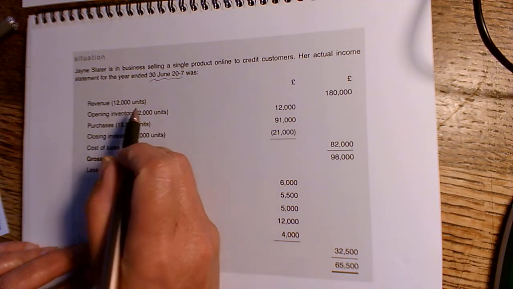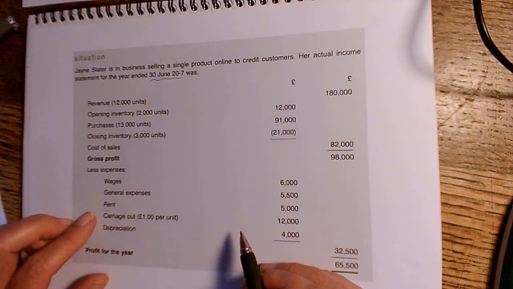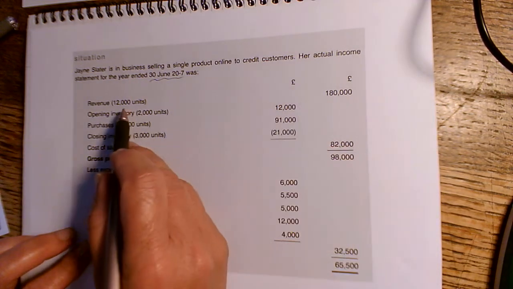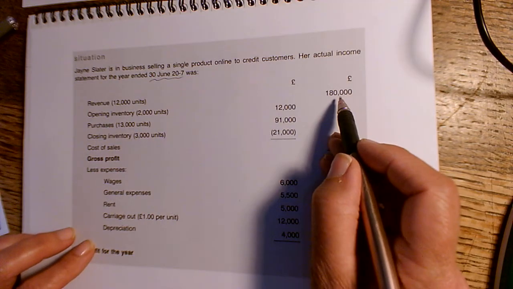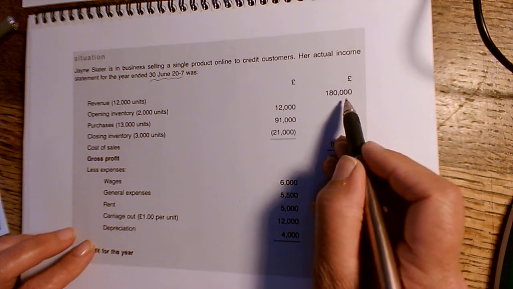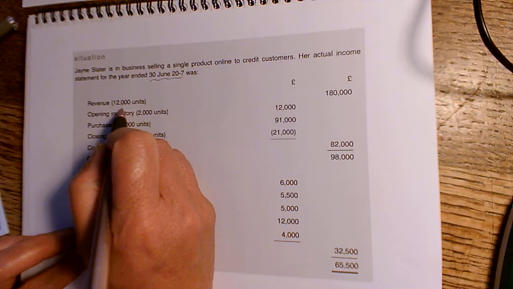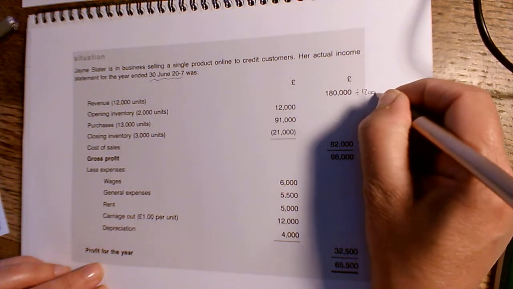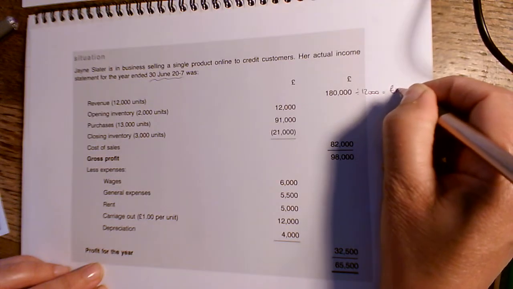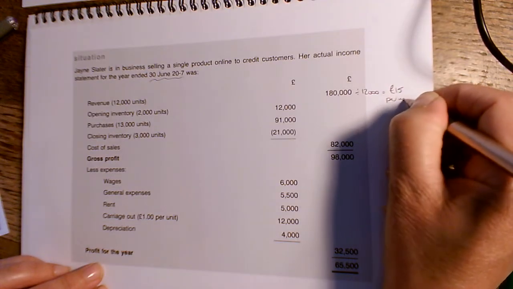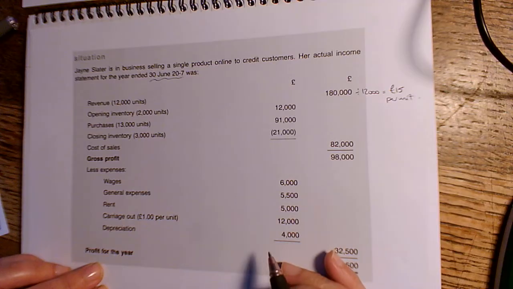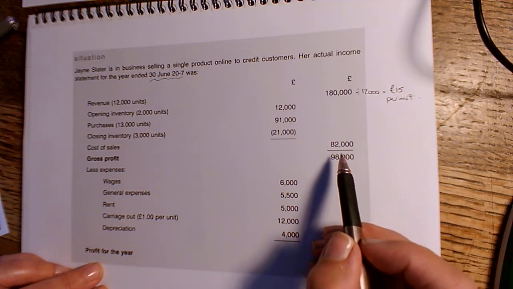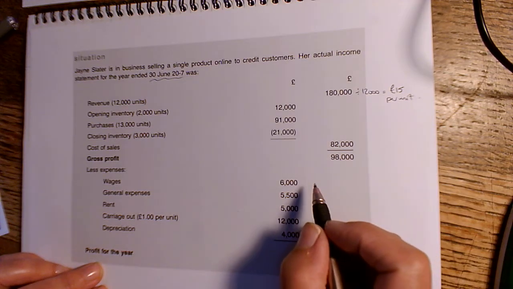So you can see here there's going to be some useful information that we can get from the accounts for 2017. Starting here with the revenue, we can see that total sales are £180,000 for 12,000 units. So if we divide the 180,000 by 12,000 units, we come up with a selling price of £15 per unit. Okay, so that's going to be useful information when we start looking at the additional info to try and work out what's actually happened or going to be happening next year.